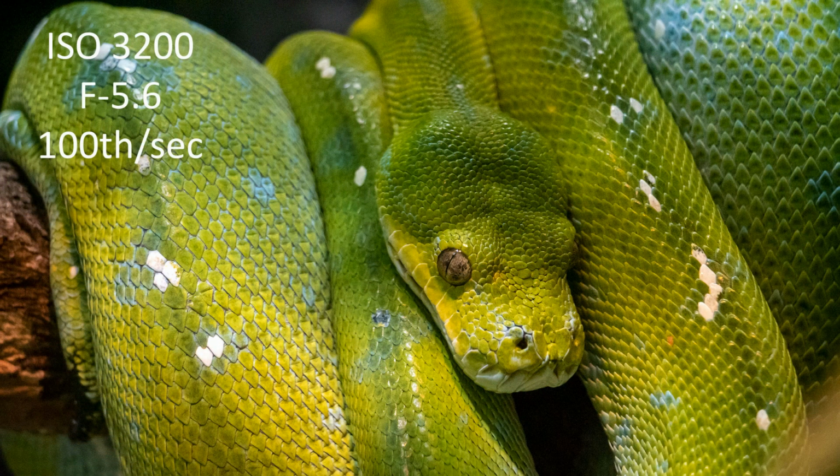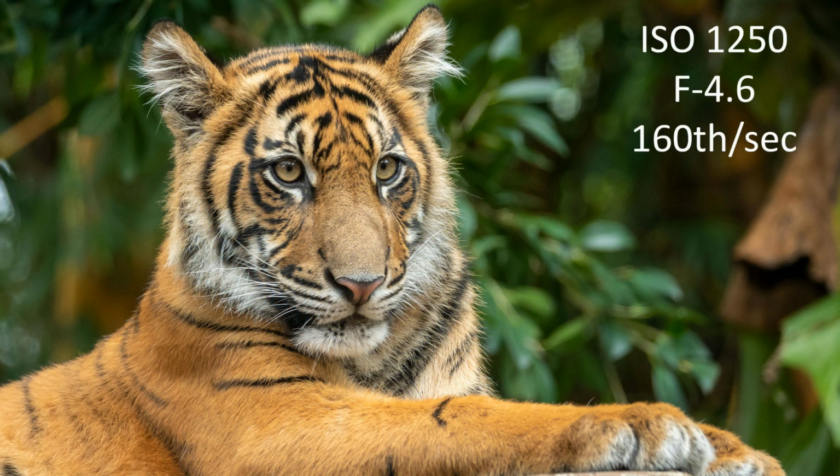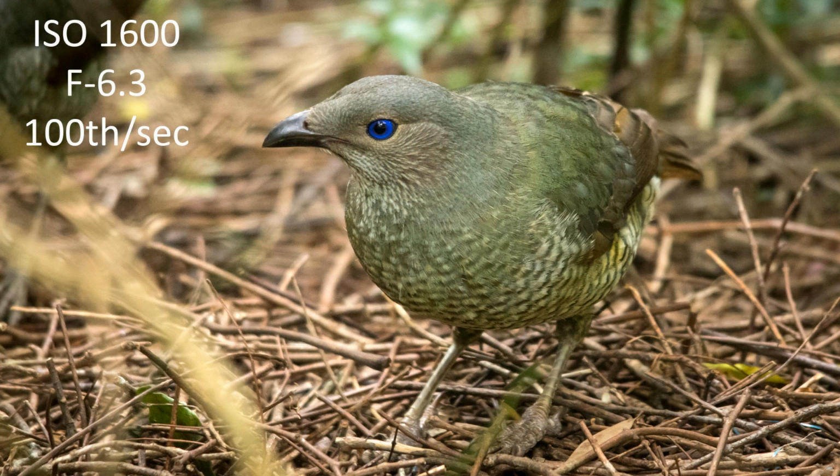This snake photo was taken indoors under dim light. I had to put the ISO way up to 3200 just to get a shutter speed of only 100th of a second. Now, if I had left the ISO at 200, the shutter speed would have been more like a 1/6 of a second, and since I wasn't using a tripod, there's no way I could have taken a decent photo. So, because most of our photography works best at faster shutter speeds, there are some obvious benefits to being able to change your ISO.